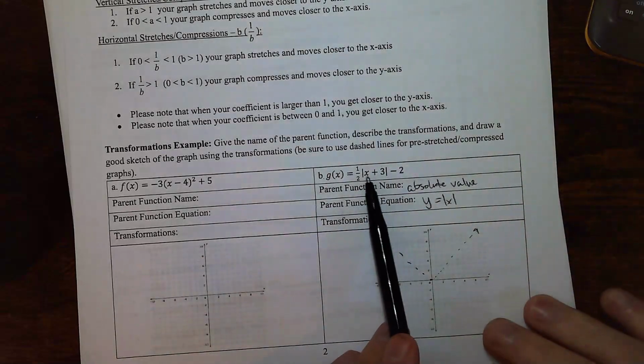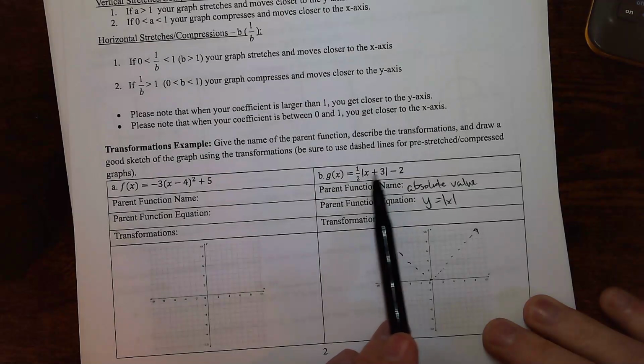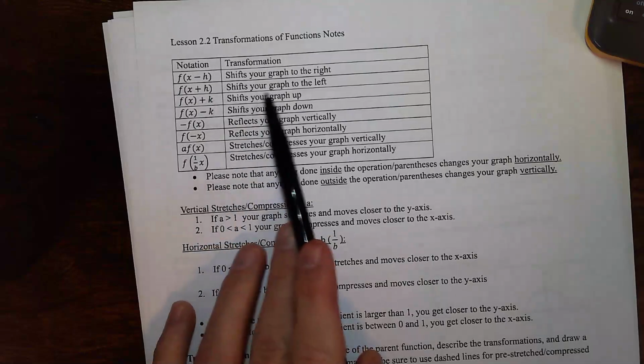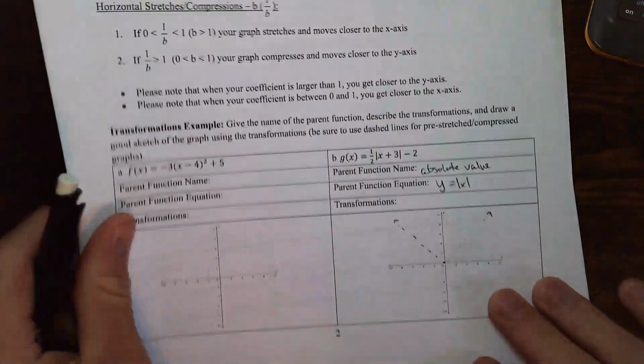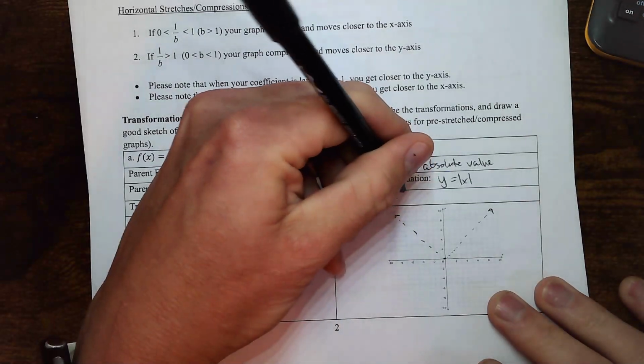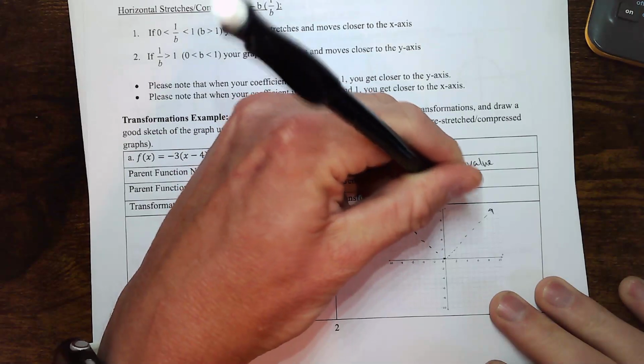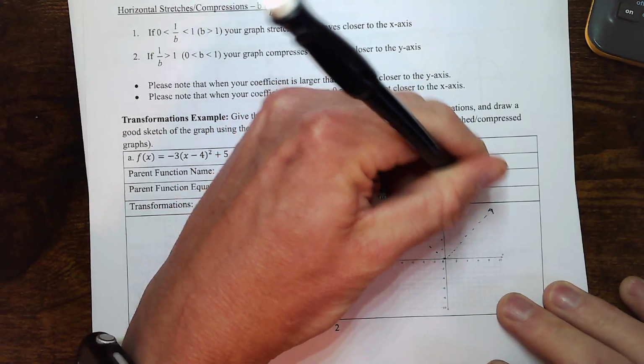First off, I want to talk about what's inside the absolute value bars, okay? That's adding 3 to x. Anything you do to the x is a horizontal move, okay? And you're adding 3 to the x. So what does adding 3 to the x do? That shifts your graph to the left. So it's going to go left. It's going to shift left 3 units.